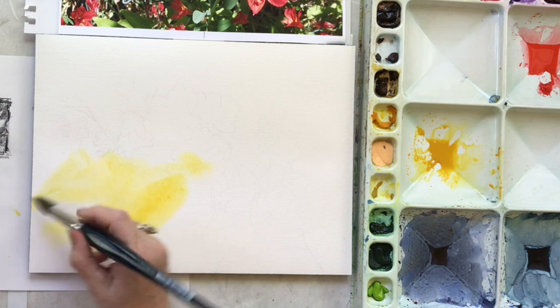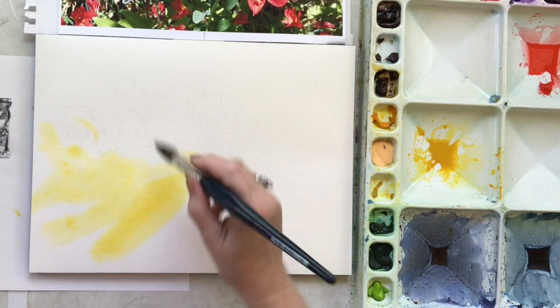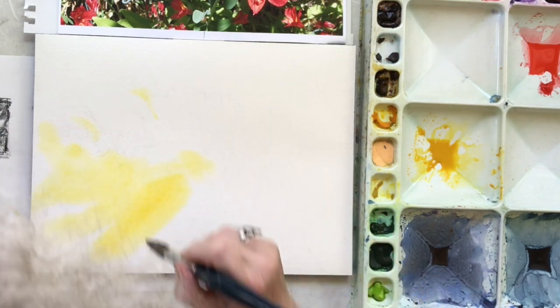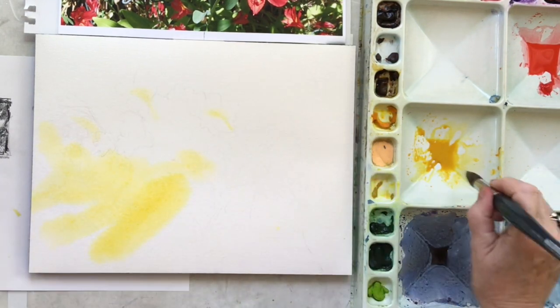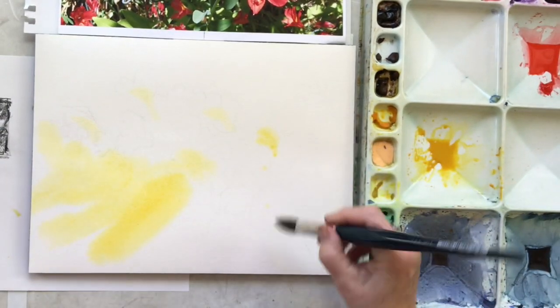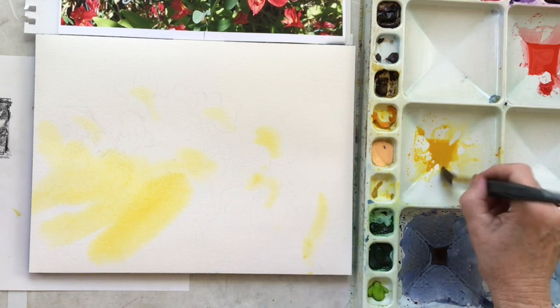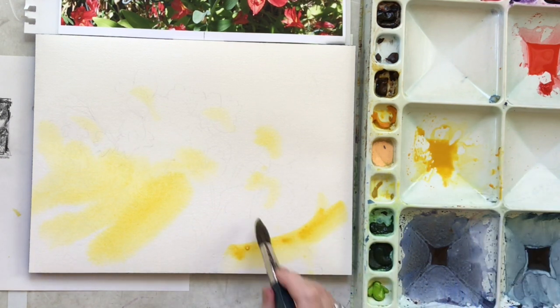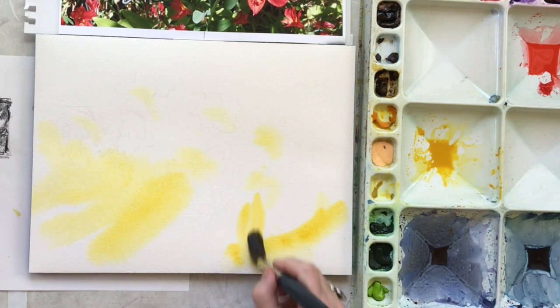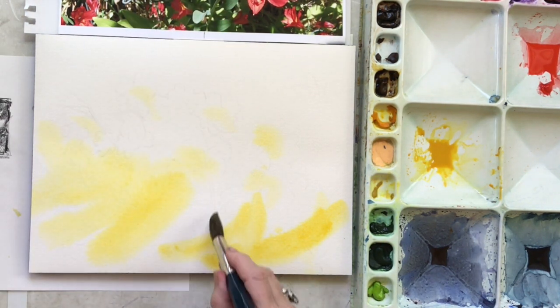It's going to thin because my page is wet. It's thinning that down some, and there's some yellow that runs into these flowers. There's a flower up there, a little yellow there. My lines are pretty light here. And, okay, that's going to get it. There's actually some yellow that goes into the bottom of that petal. This petal right here gets a little bit of yellow in it.